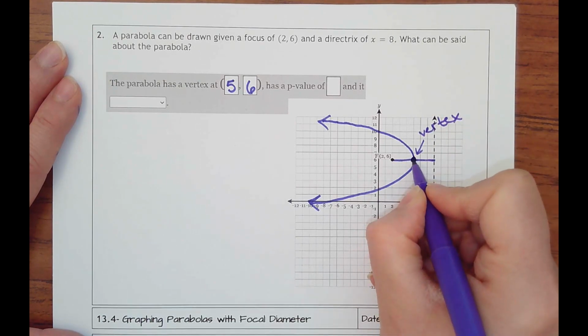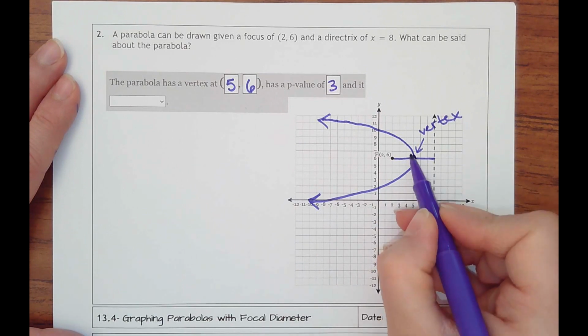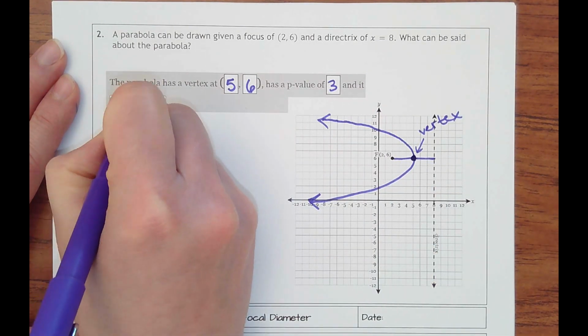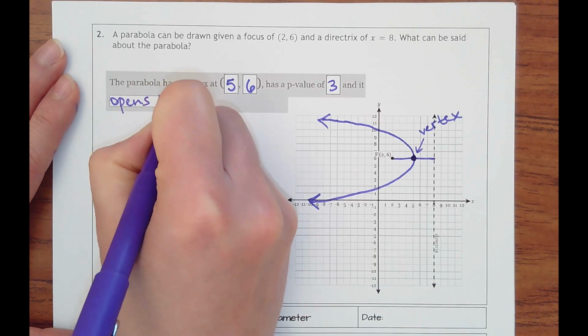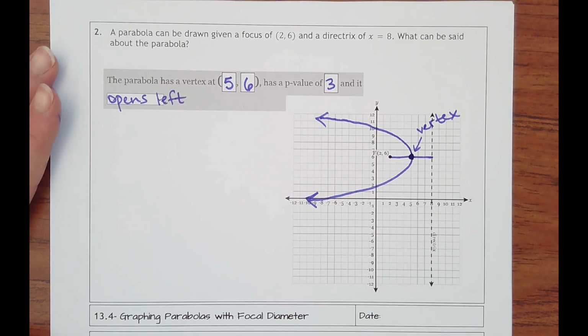And that's a distance of 1, 2, 3. We already counted them. And then we would say this parabola opens to the left. And that's all we're doing on this lesson until we get comfortable with seeing these new terms and seeing parabolas turn left and right.